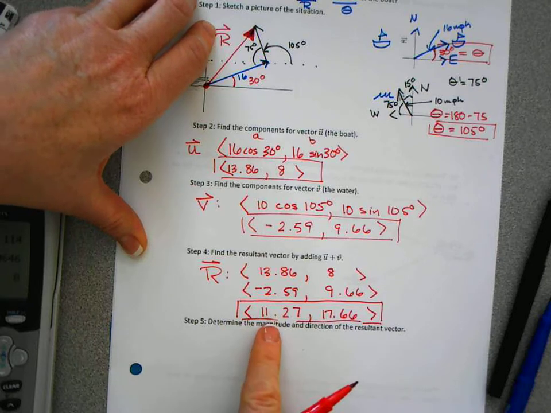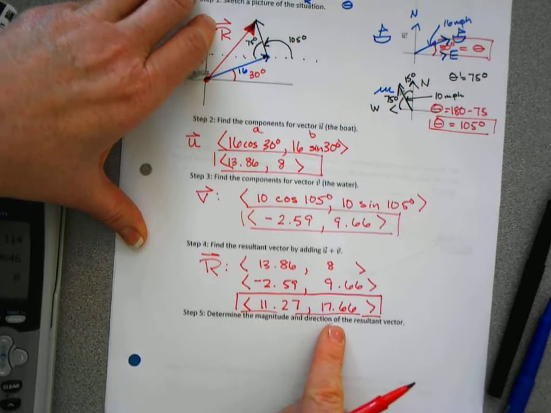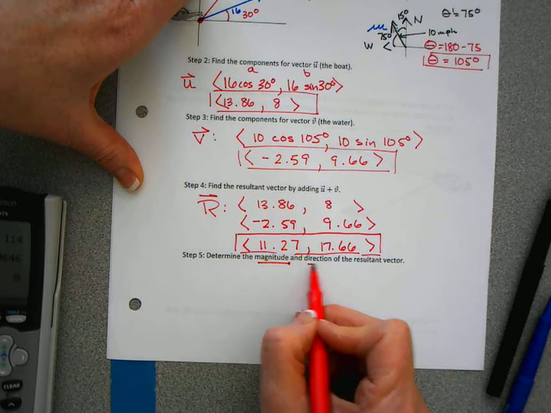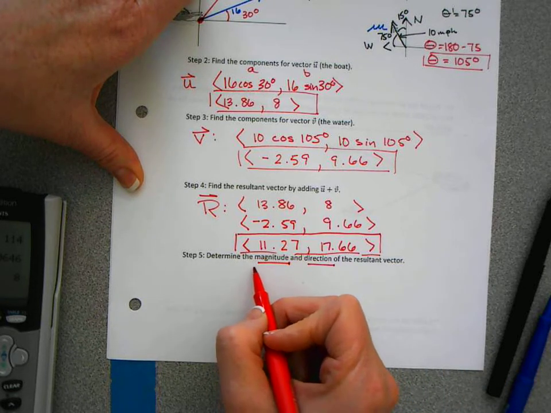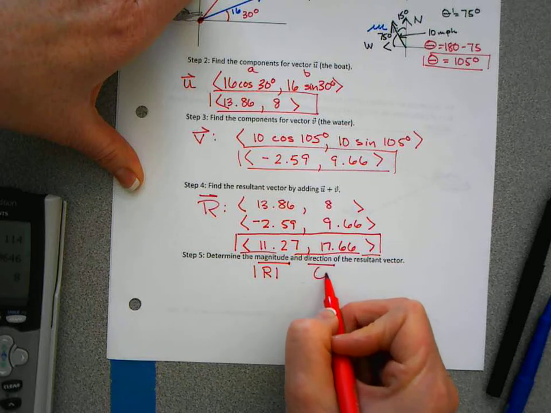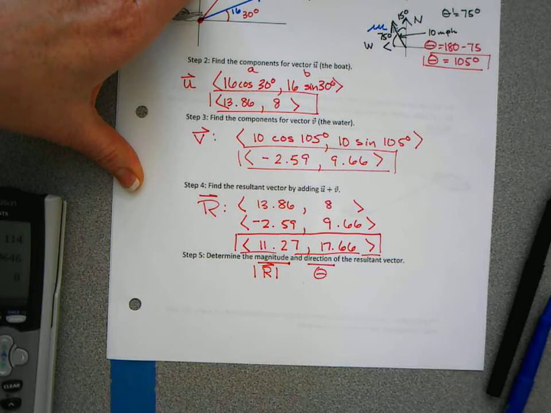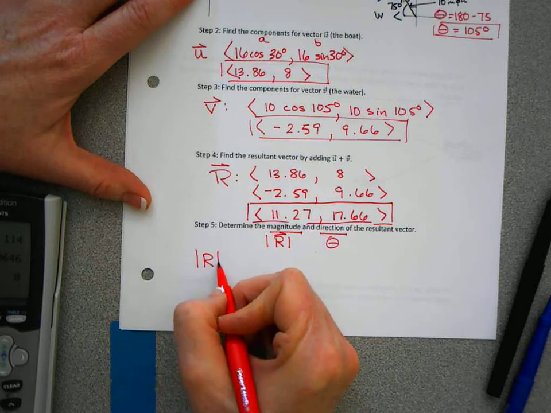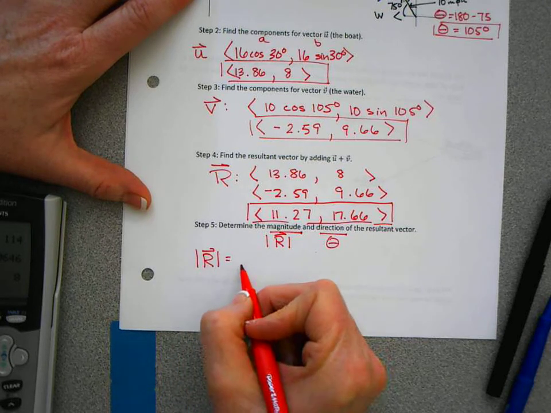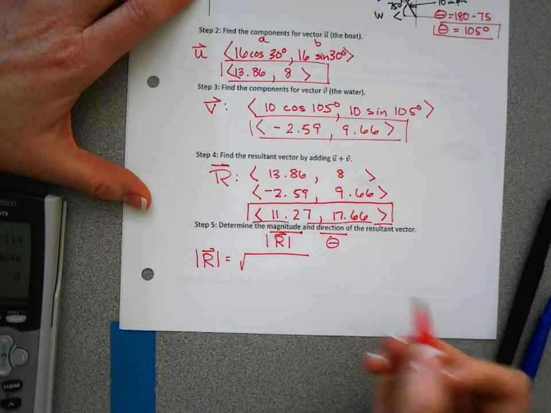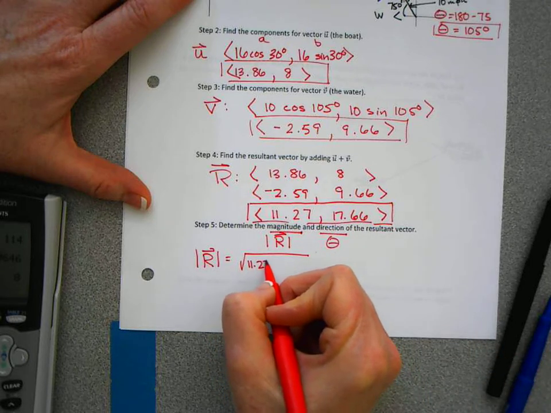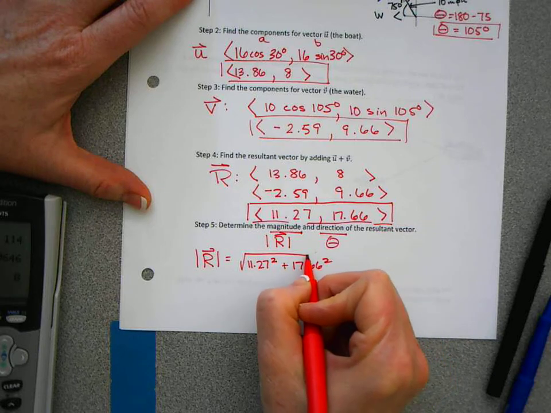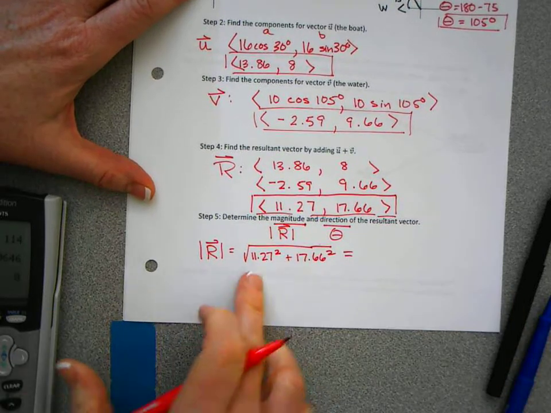First of all, that's the actual resultant vector, but I need the magnitude of this vector and the direction. So I need the magnitude r and theta. We know how to do that. For the magnitude of the resultant vector, we just take the square root of these two components, 11.27 squared plus 17.66 squared, and magnitude is positive, right? Because whatever you square, you're going to get positive.